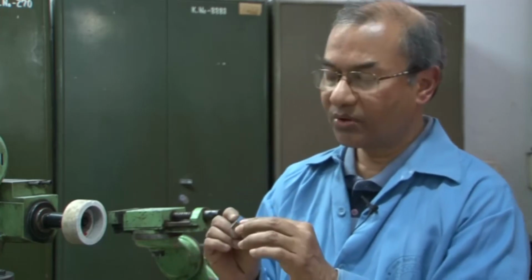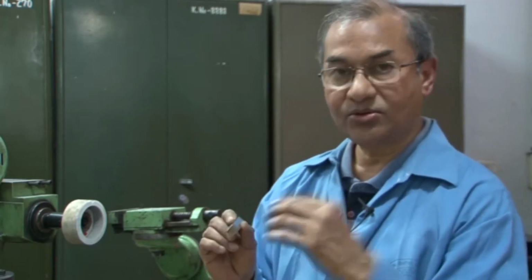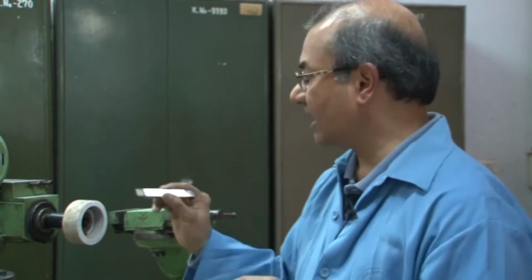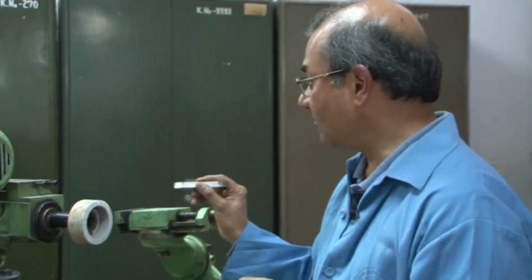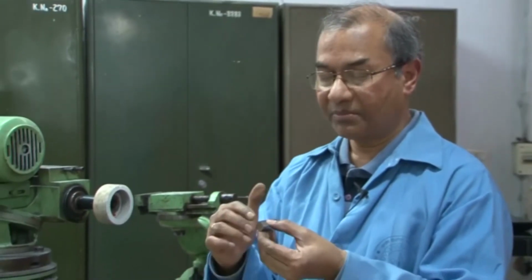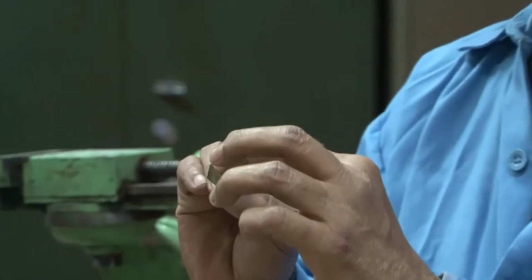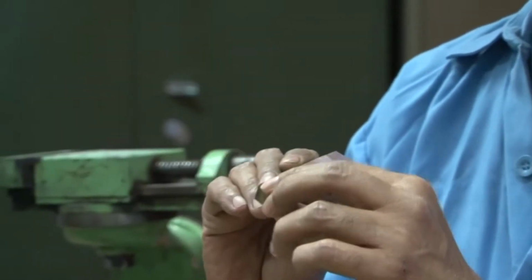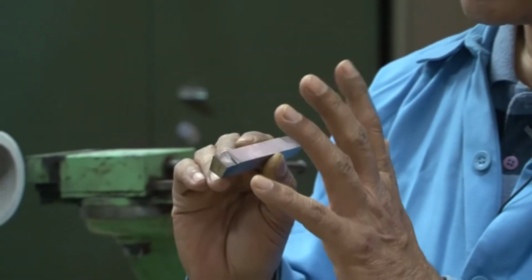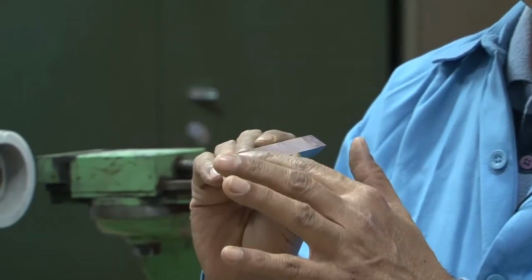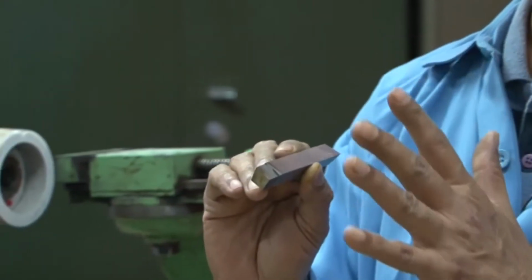All right. For restoring those angles to the previous value that you have selected, you have to regrind the tool. Right now, we will show you how a tool can be reground, so that the worn out surfaces are compensated for, and the initial angle that you have selected can be established.